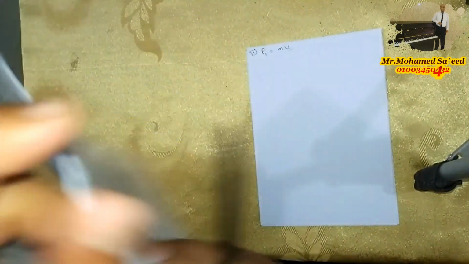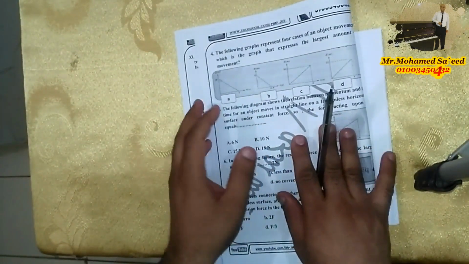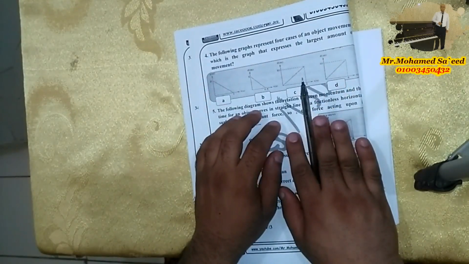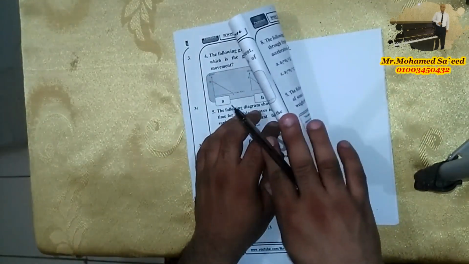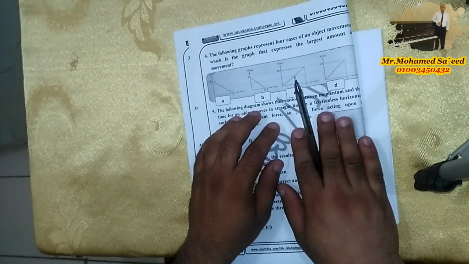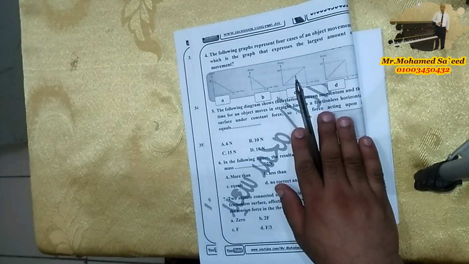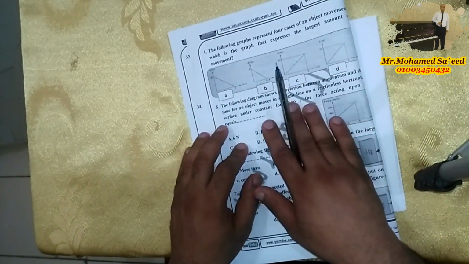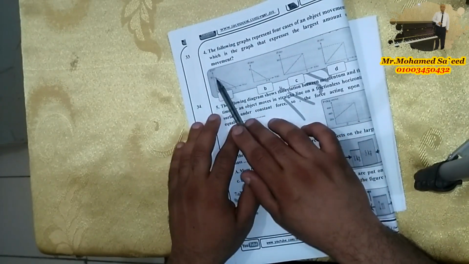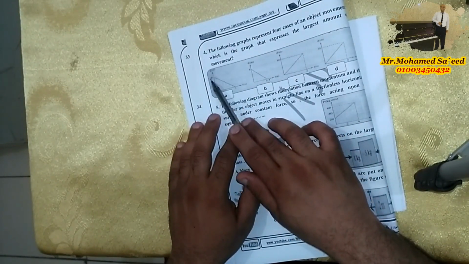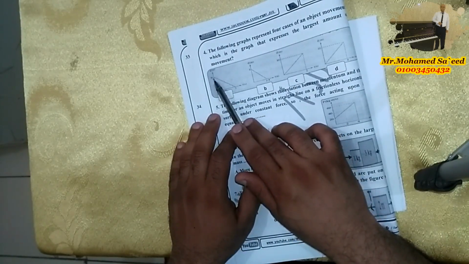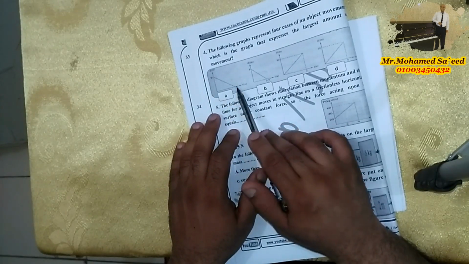Okay, another question. The following graphs represent 4 cases of an object's movement. Which is the graph that expresses the largest amount of movement? Okay, the largest amount of movement. Figure number 1, displacement 20 and time. So this object covers 20 meters in 1 second.